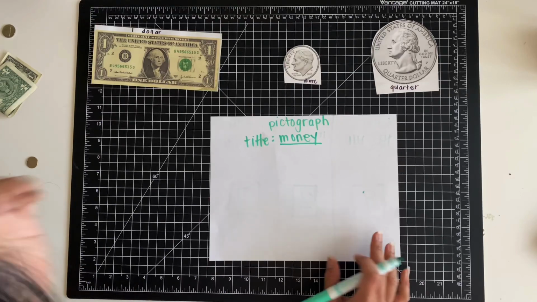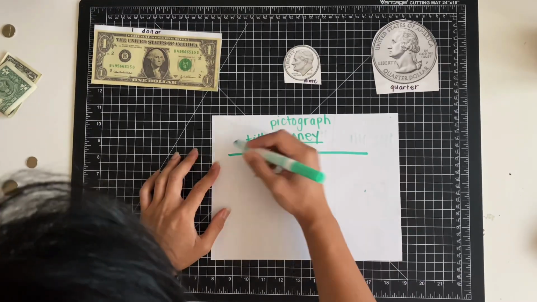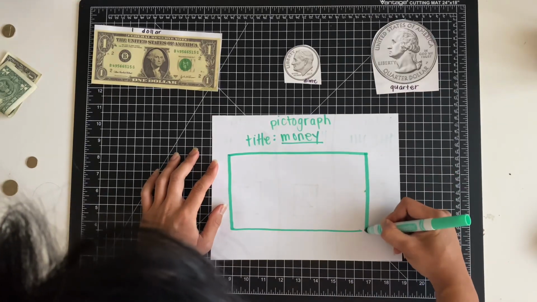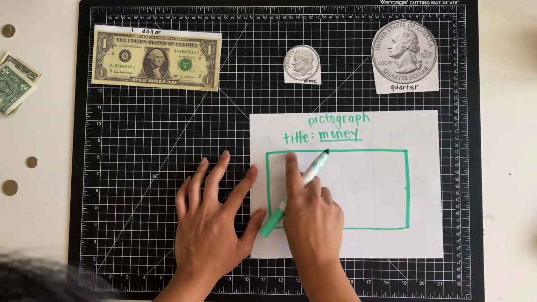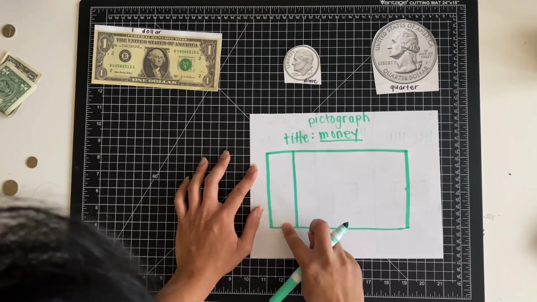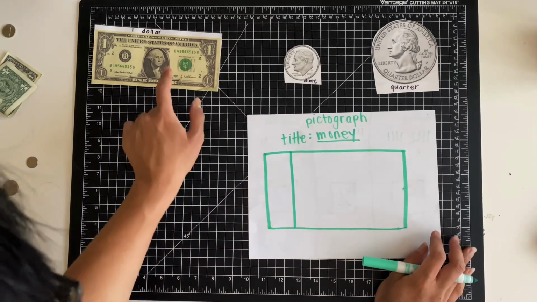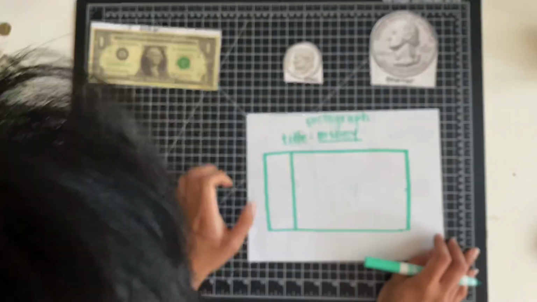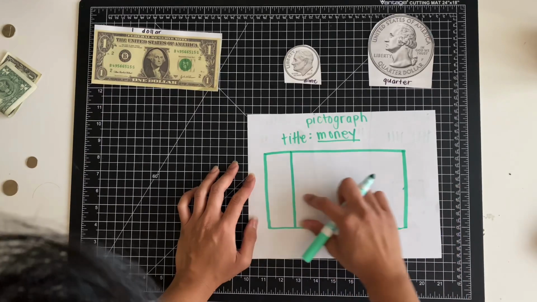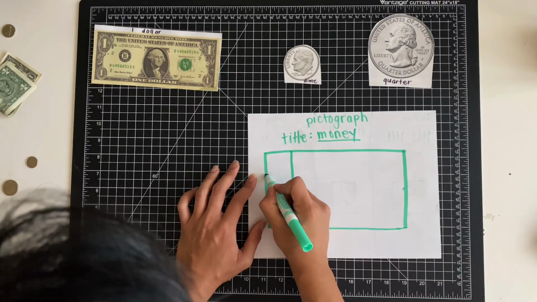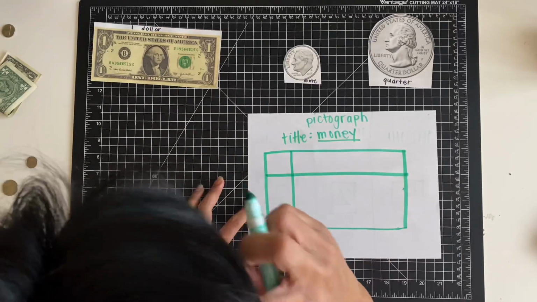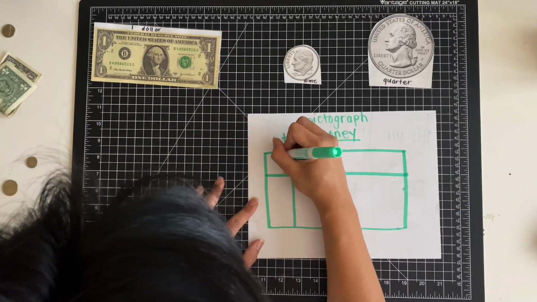So now I'm gonna draw a big rectangle to get my pictograph started. And I'm gonna draw a line that goes down here. This side will be all the categories. So how many categories do I have? 1, 2, 3. So now I have to divide or decompose this rectangle into 3 smaller rows. So here's 1 row. This will be for my dollar. So I'm gonna try and write $1.